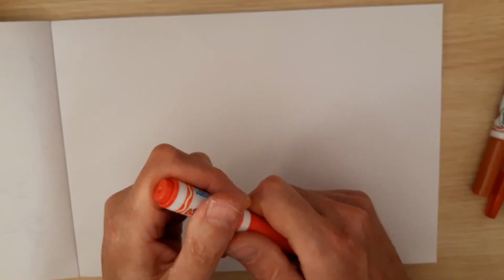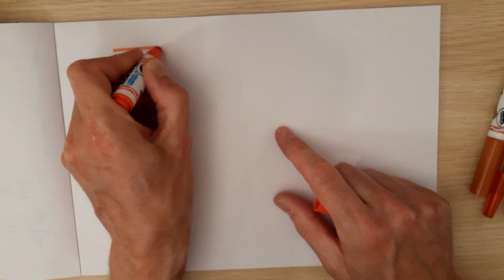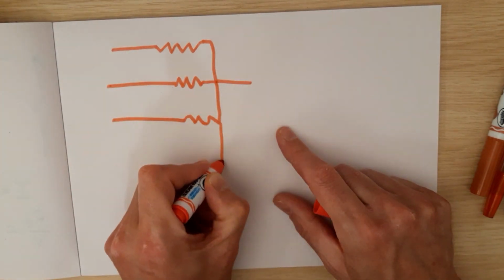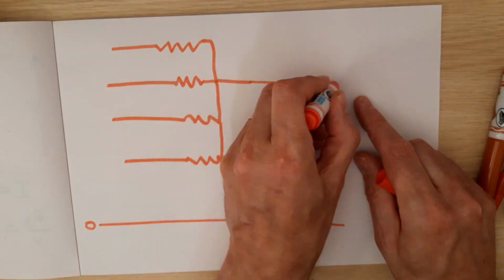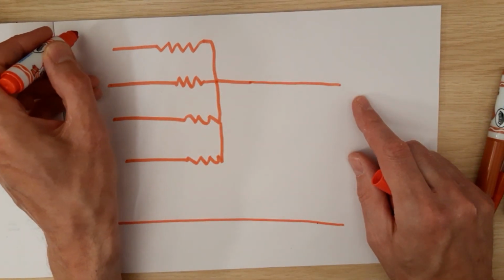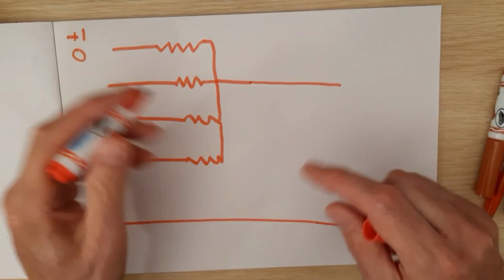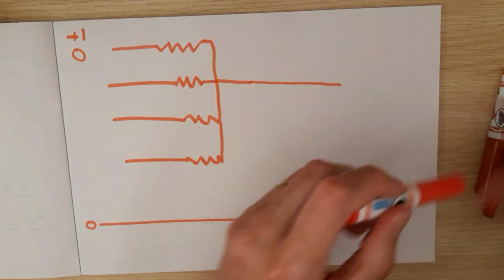Okay, I'm sorry for all that mathematics, but let's look at a circuit diagram. And these are either going to be plus 1 volt or naught. It can be one or the other.